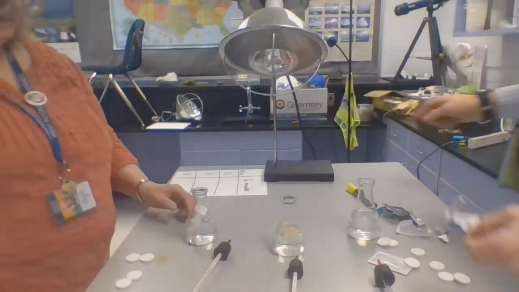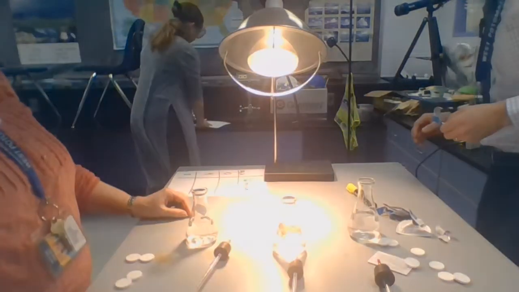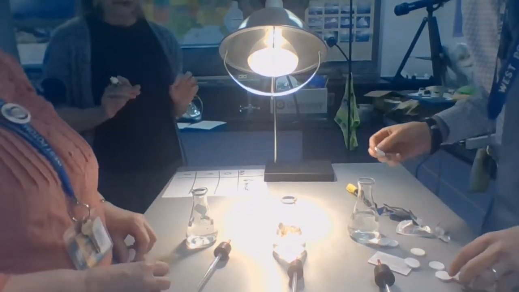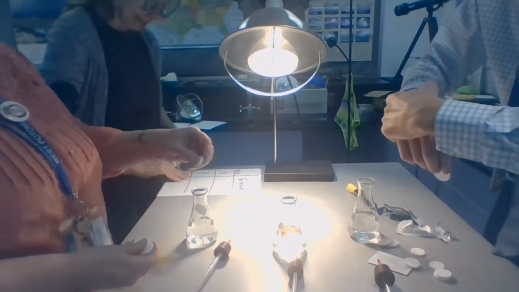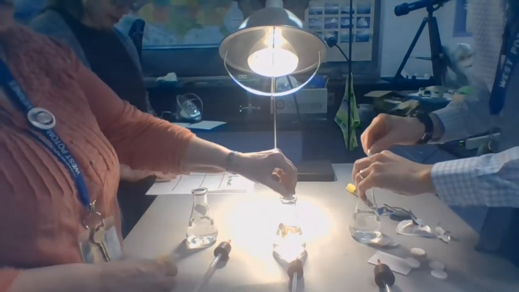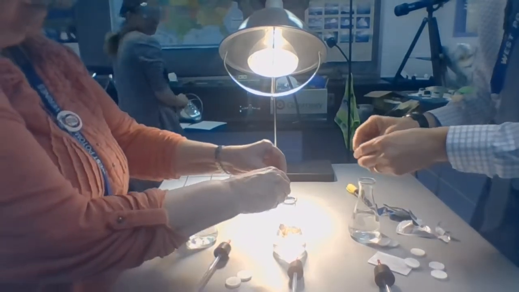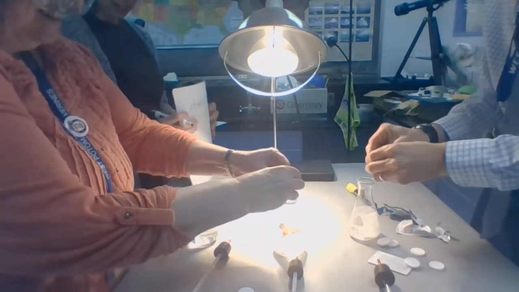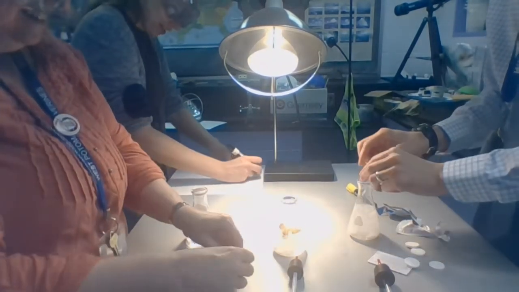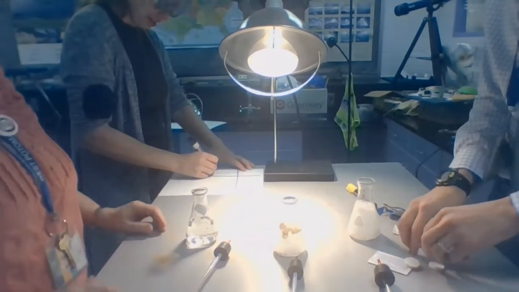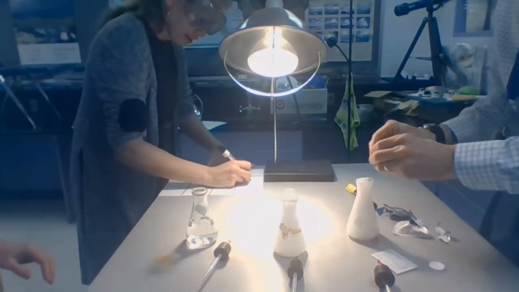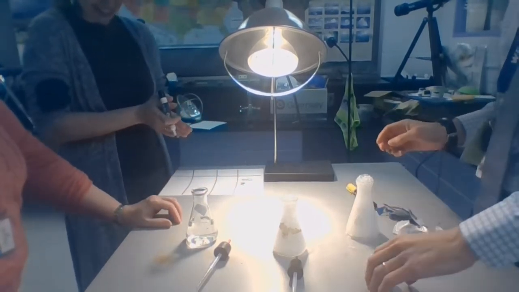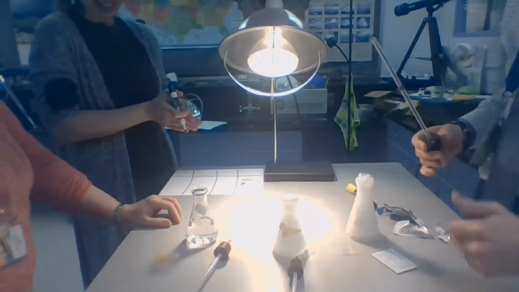Alright, so we're gonna turn the light on. That'll be kind of our sunlight. We're gonna put the 4 in this one and the 8 in this one. Do you have a timer? And I have a timer. Okay. So we're gonna start putting them in. They don't fit, that's great. Alright, well that's not what I was expecting. So we're gonna go ahead and put... we need a bigger flask.